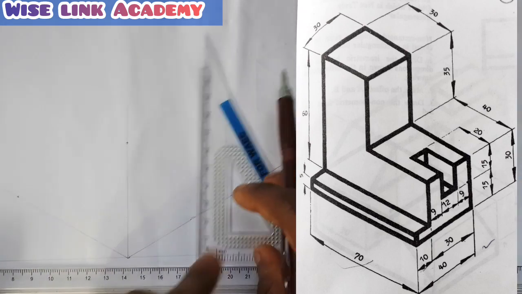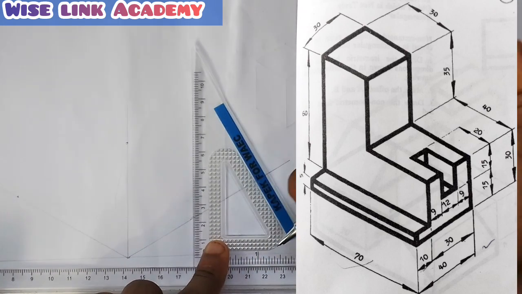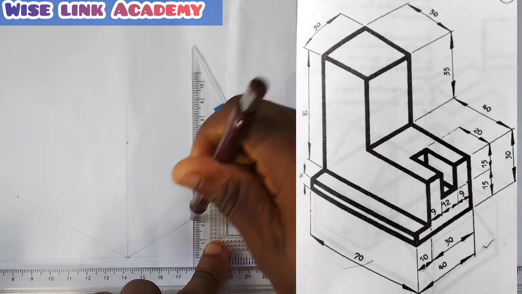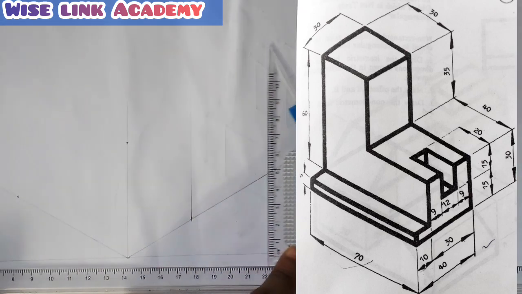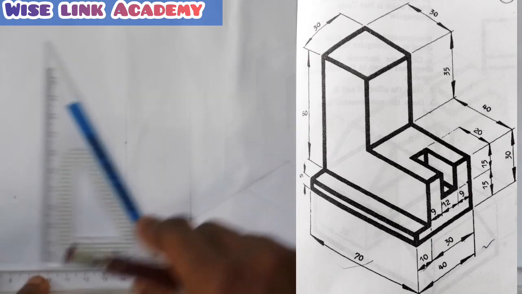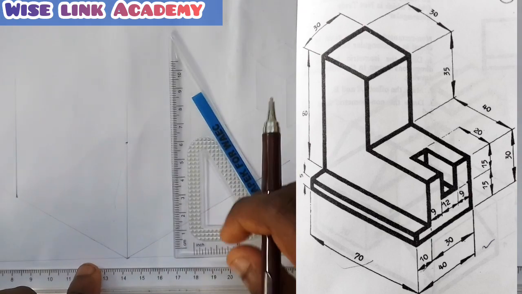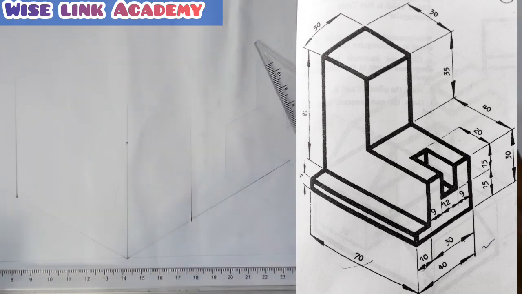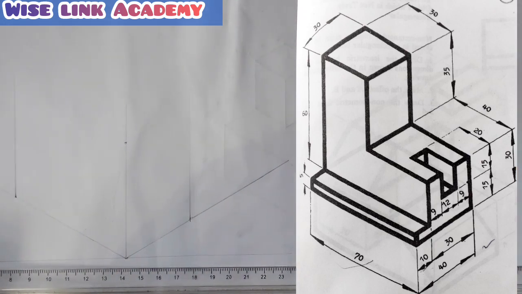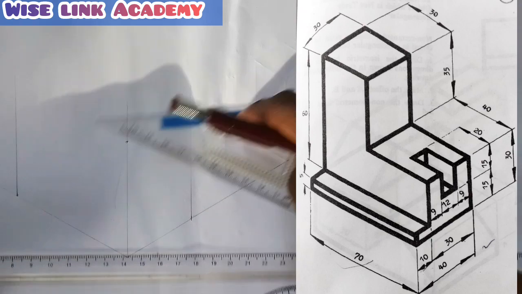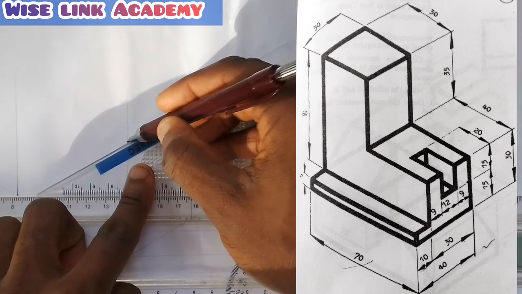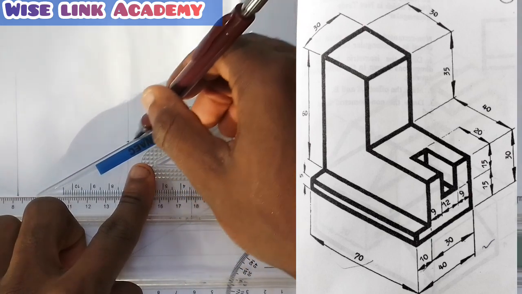So I'll take it from the 40. I'll take the line upward, right? Similarly, I will come to this point here, take it upward, right? So I will connect it to form a box. So alright, I'll take this one this way, right? I will take it down this way.